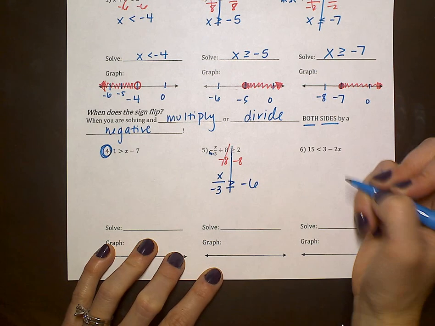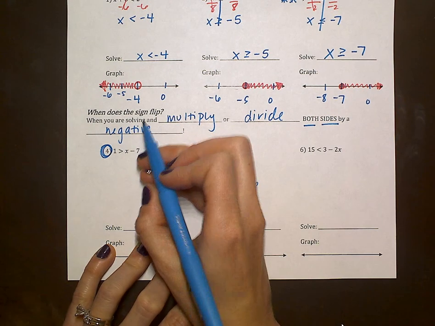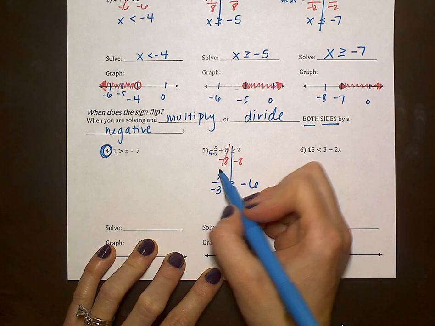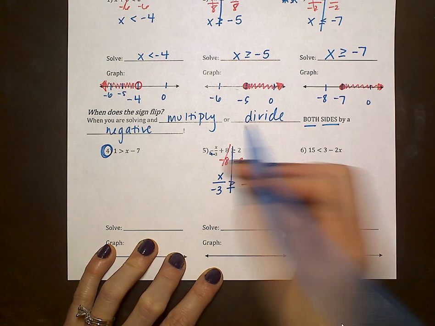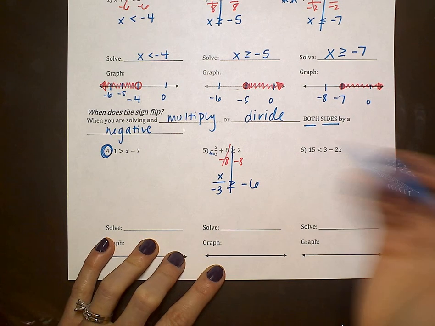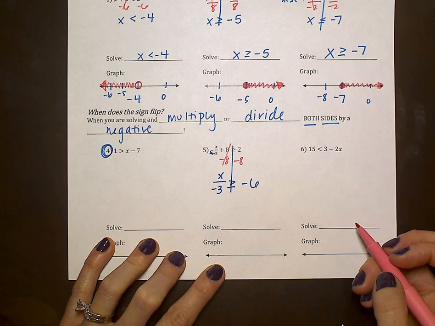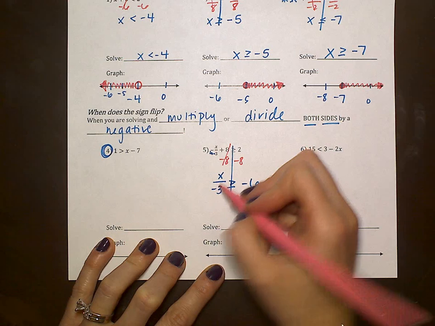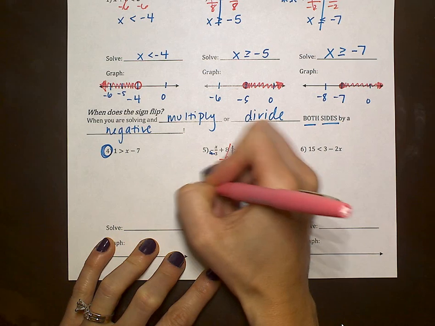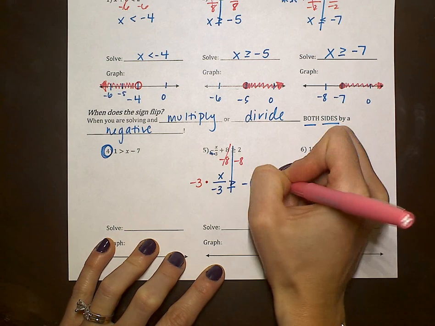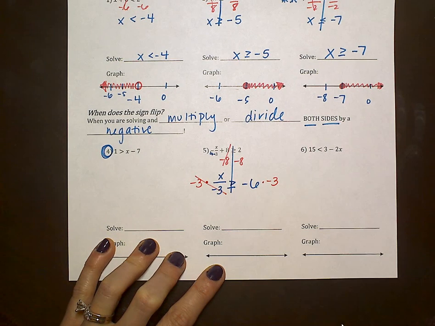So I constantly am thinking, do I need to flip the sign? Well, no. I just subtracted 8 on both sides. I didn't multiply or divide by a negative, so I'm good. To get x alone from here, so this is now a 2-step equation, I need to get rid of the -3, so I know I'm dividing by it, so I'm going to multiply by -3 to cancel that out.